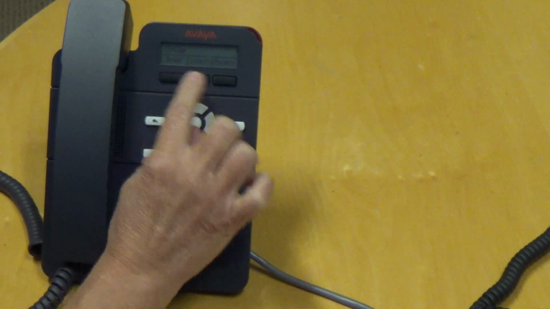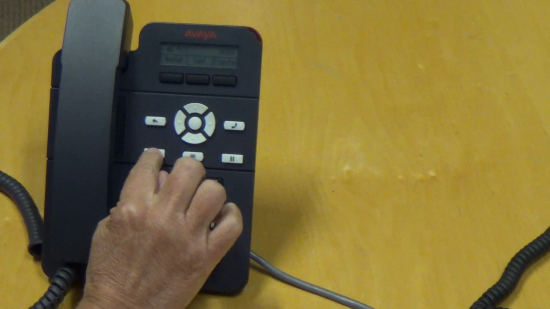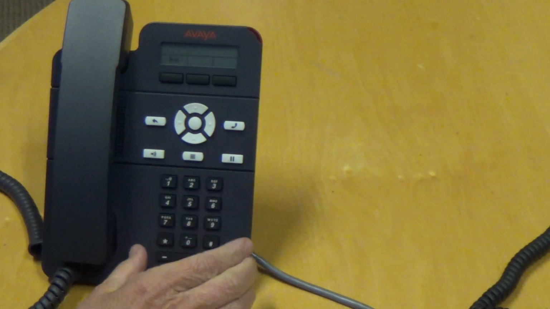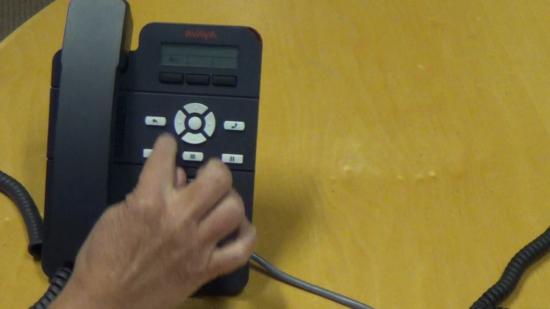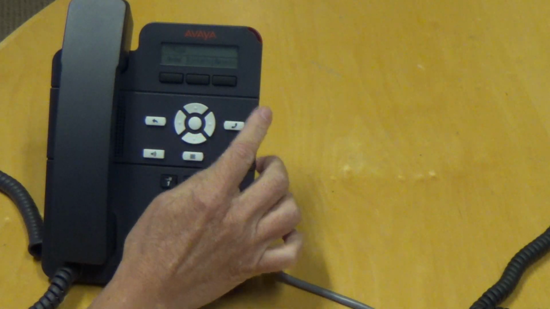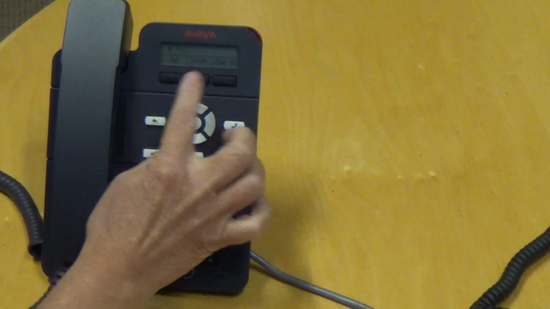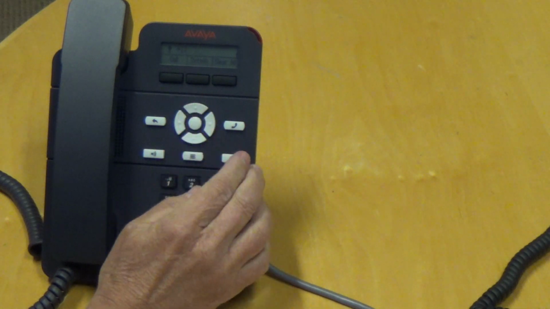So if you hit the soft key under redial, it's automatically going to call the last number that you called. If you hit contacts, it takes you to your contact list. This phone doesn't have any contacts in it currently, but if you did, it would list your contacts and you can scroll through them using your navigational pane. The last button here is recents. And again, this shows you your recent call log, so you can arrow through the call log here.